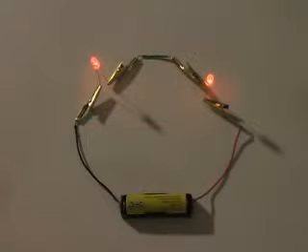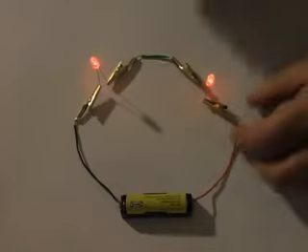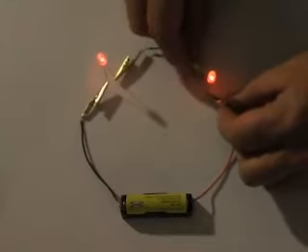This is a series circuit. Notice when I disconnect one bulb, the other one goes out.